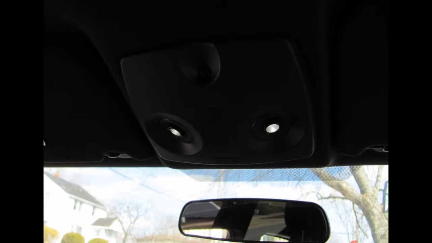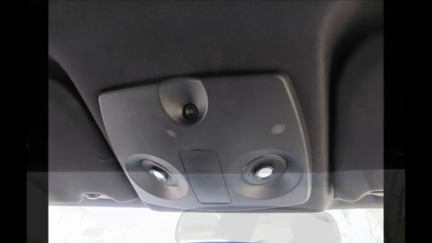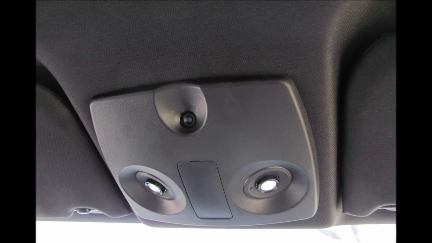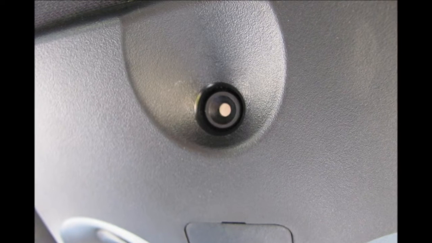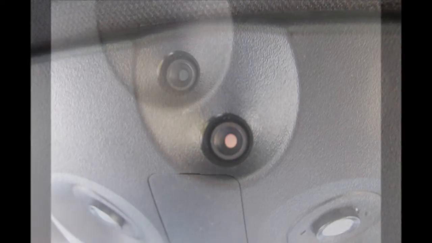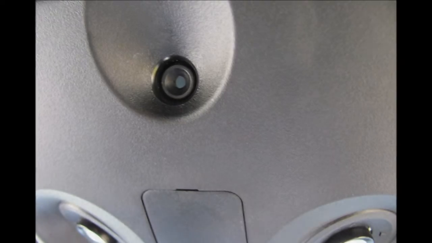You tell me if that looks like a camera to you. So that looks like a camera to me.